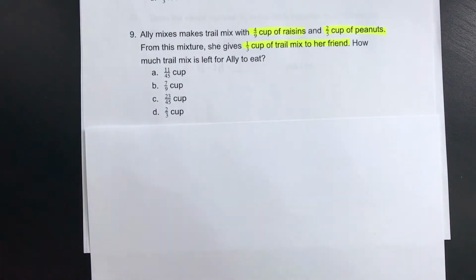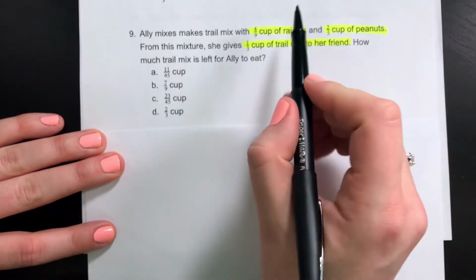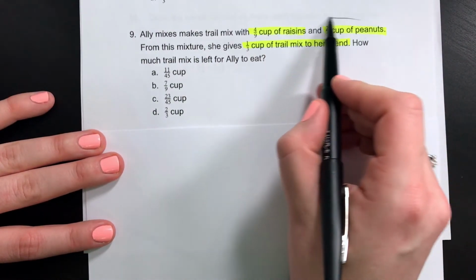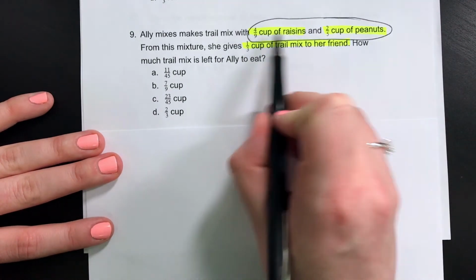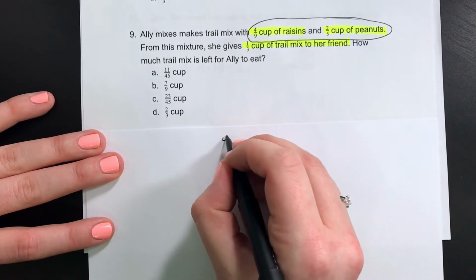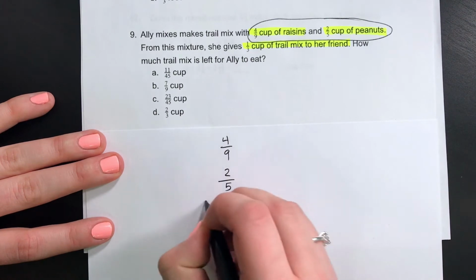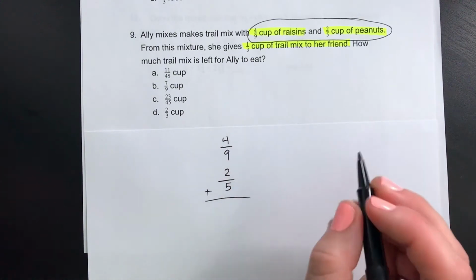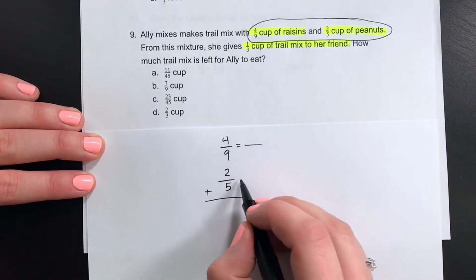Okay, so this looks like it's complicated, but it really isn't. Just stay with me here. So the first thing that we need to do is find how much total trail mix Allie has. So this is what she made her trail mix out of: raisins and peanuts. So 4/9 of a cup plus 2/5 of a cup. We need to get the total amount she made altogether. So we need to add these two. We need to find a common denominator.